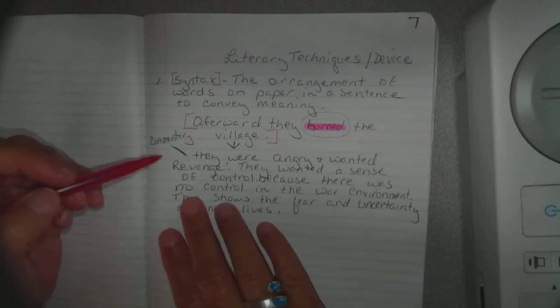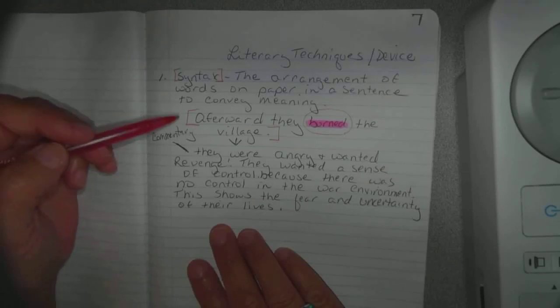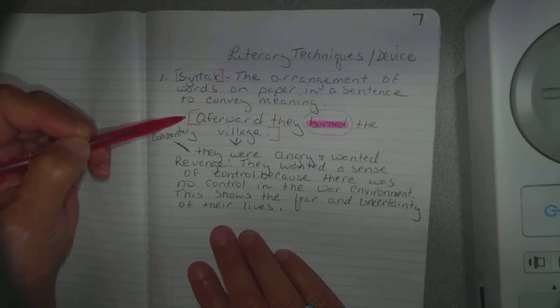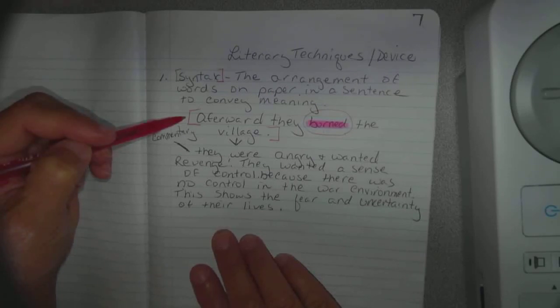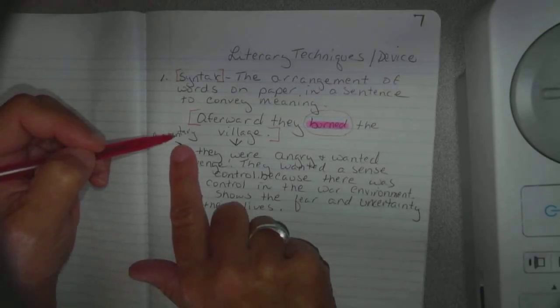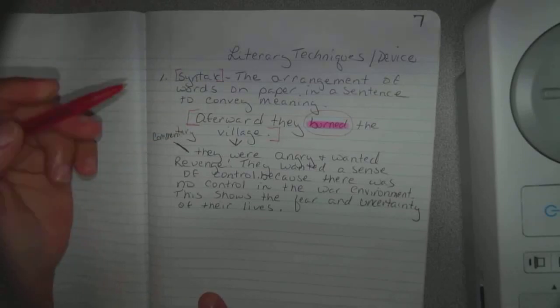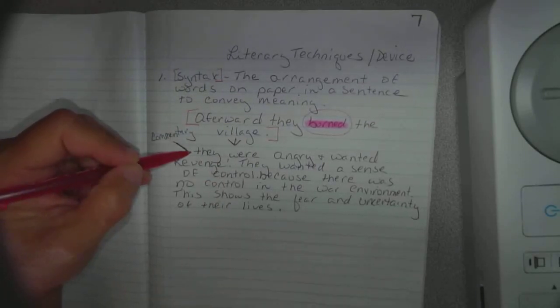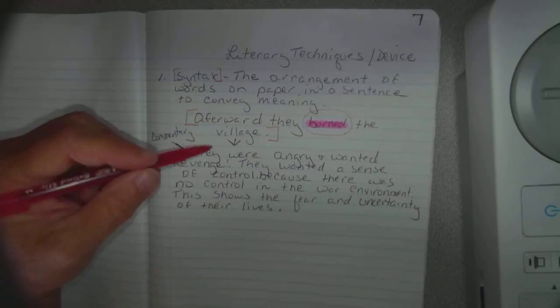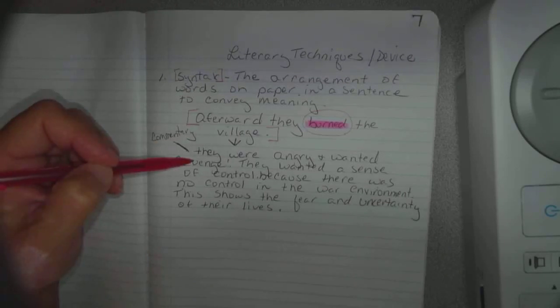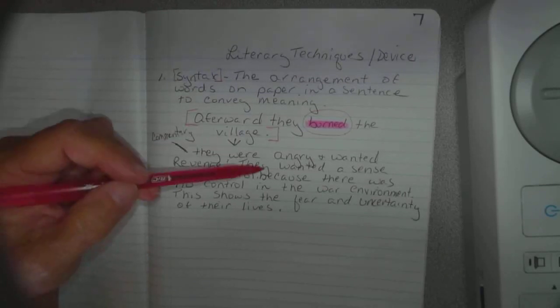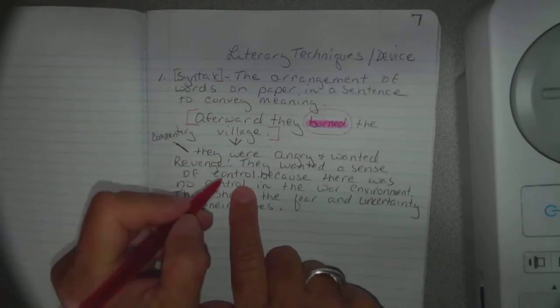And so the commentary that we came up with yesterday is, how were the soldiers feeling when their friend was murdered in front of them in this war? And commentary is merely your opinion about what it is you're analyzing. And so we said in here: they were angry. The soldiers were angry and wanted revenge. In addition, they wanted a sense of control.